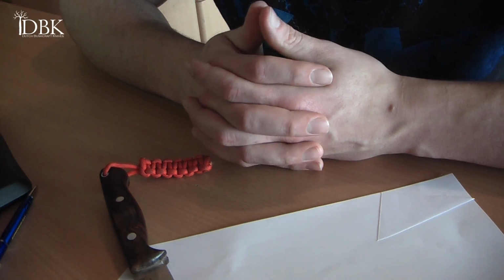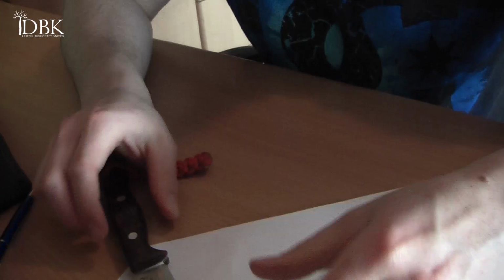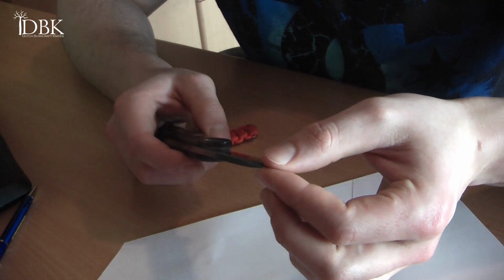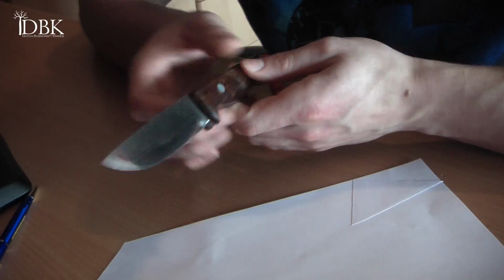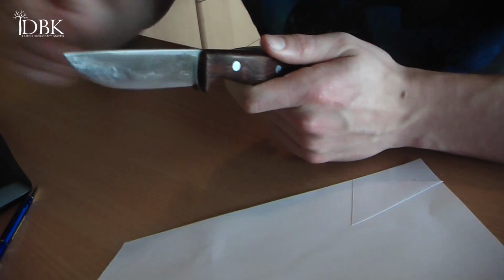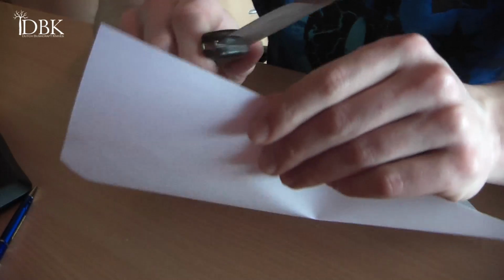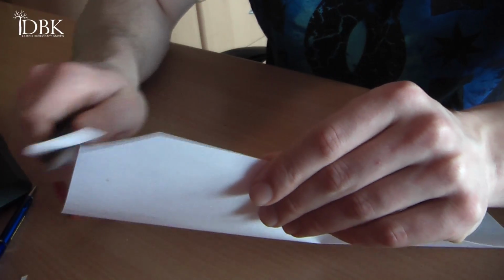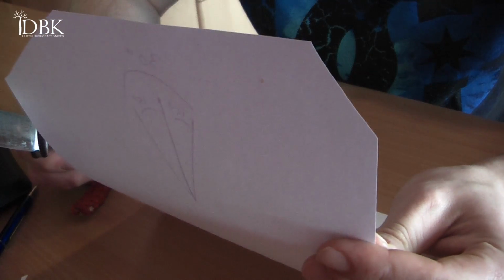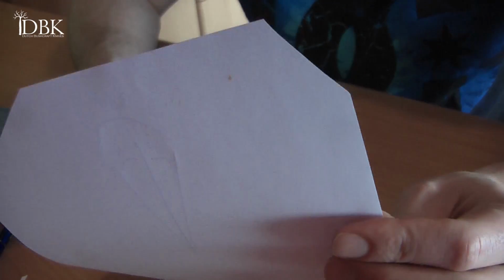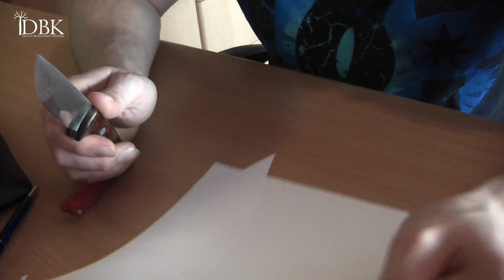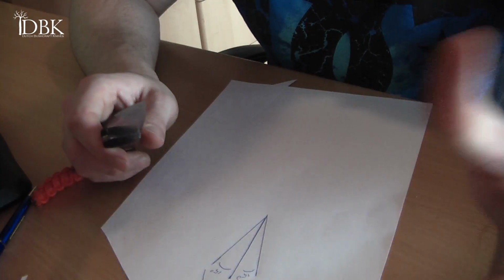What more to say about this knife? Oh yeah, the edge sharpness. We have a lot of ways of telling how sharp a knife is. You can say it's paper cutting sharp. It can cut paper. But yeah, cutting paper is not really that special, but it can be special. So how sharp is paper cutting sharp?